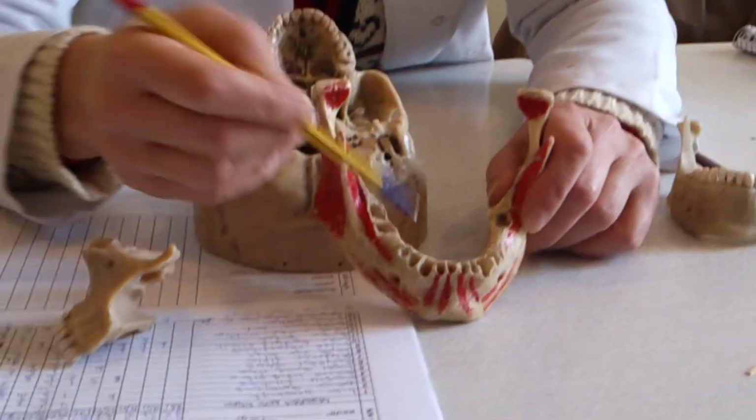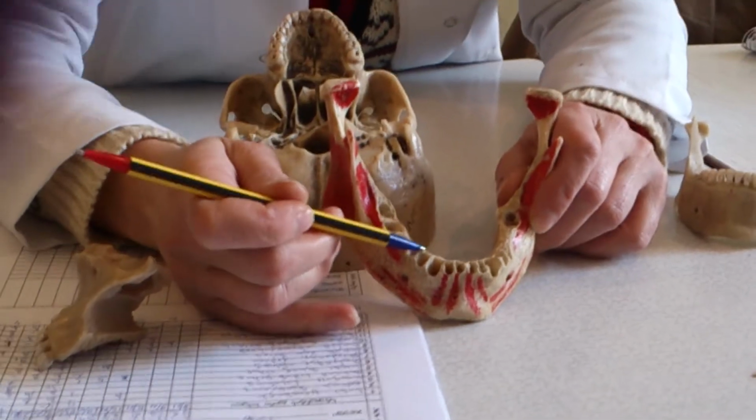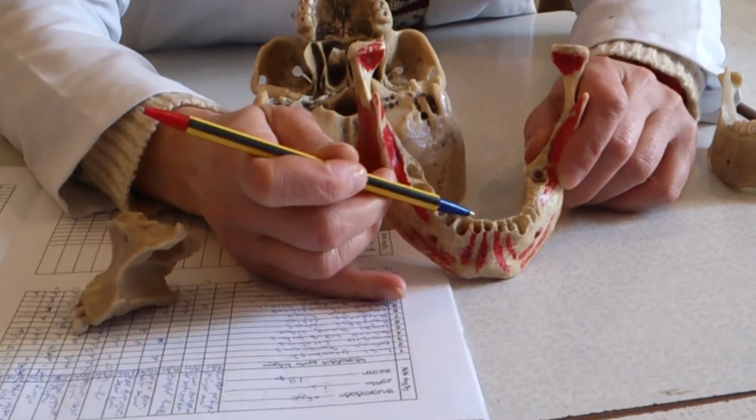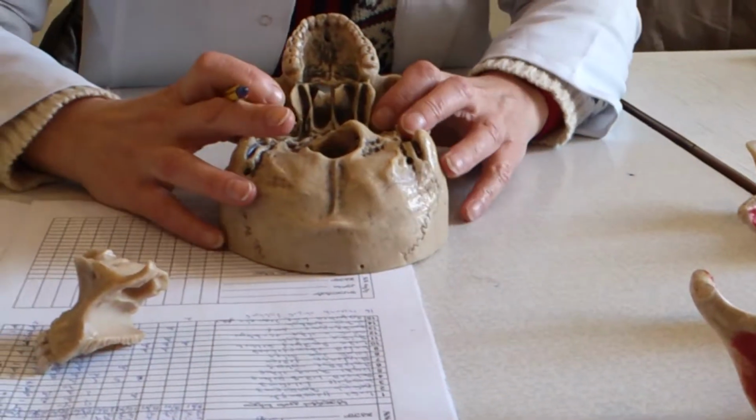The alveoli are separated from each other by interalveolar septa. Understand? That's all.